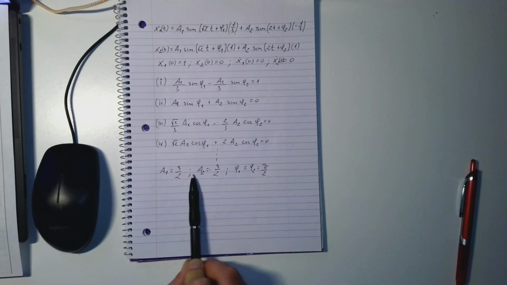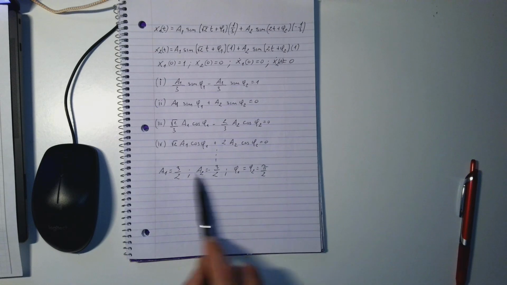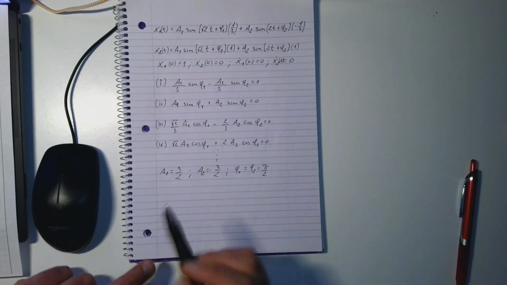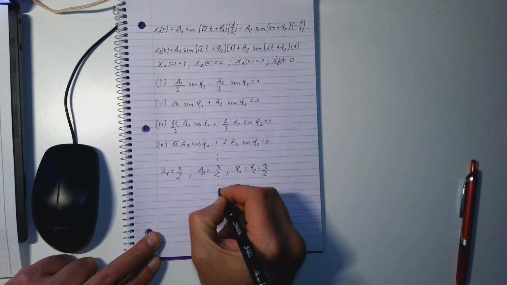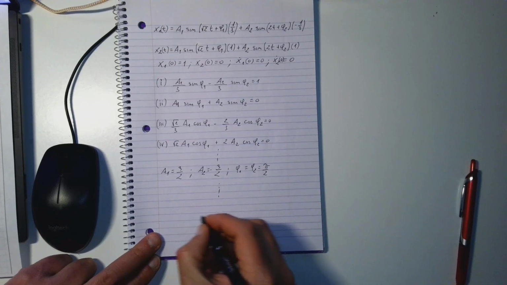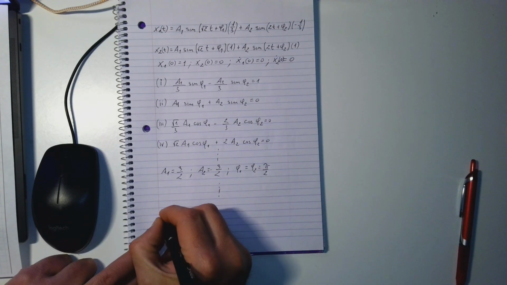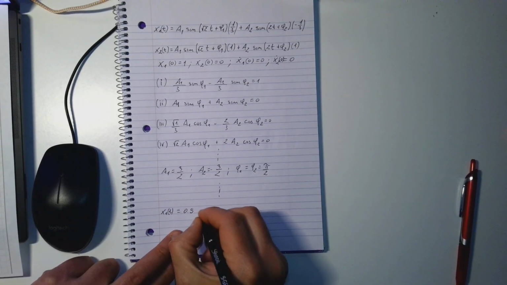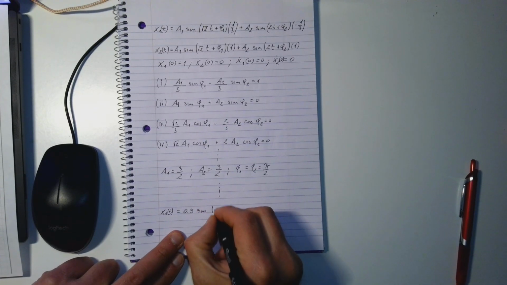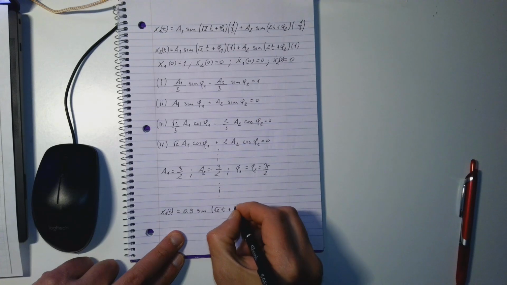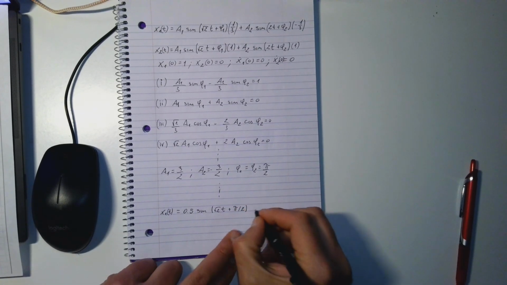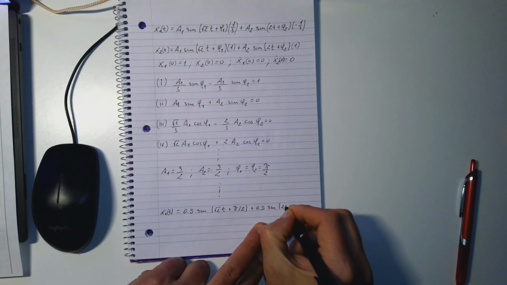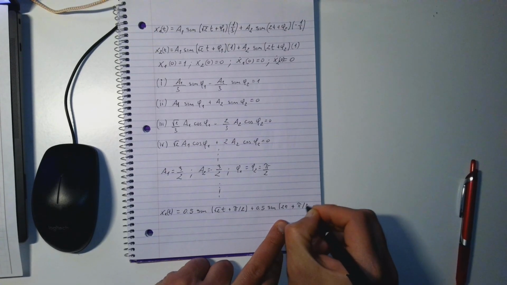So now that we have these 4 constants, we can plug them in the first and the second solution, and after simplifying a little bit, again you can go through the actual steps, this is what we obtain. x1 of t will be equal to 0.5 sine of square root of 2t plus pi over 2, plus 0.5 sine of 2t plus also pi over 2.